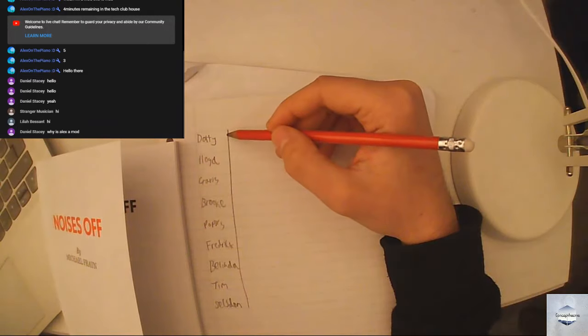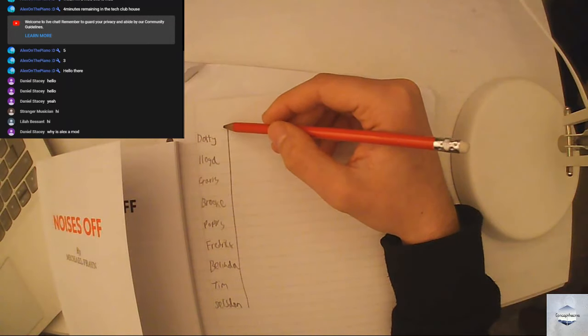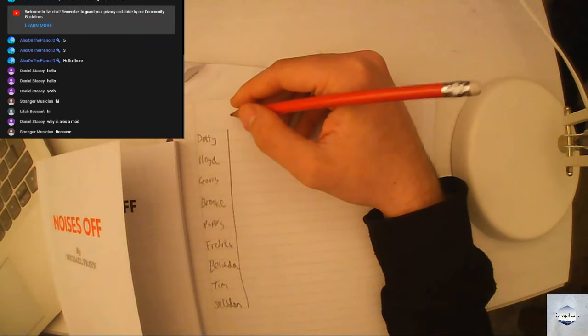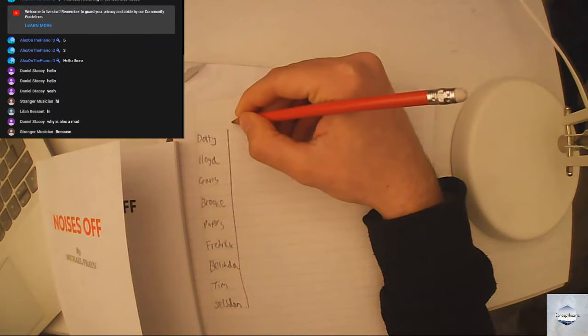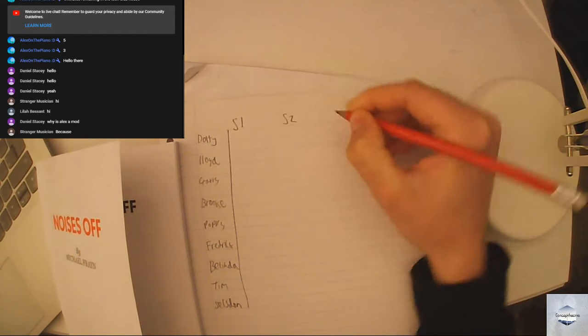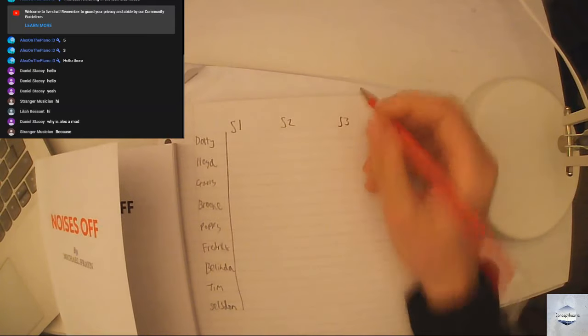So what we have is these acts. So let's call them scenes for now. I know they're Act 1, Act 2 and Act 3, but we'll call it Scene 1. So we'll put S1, we'll put S2, and we'll put S3.